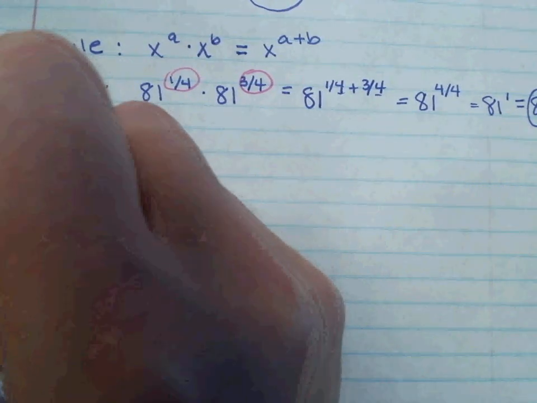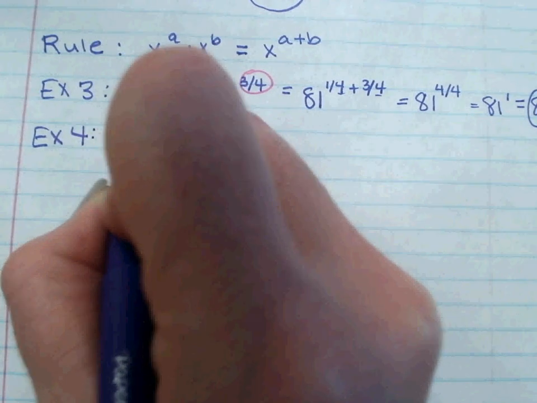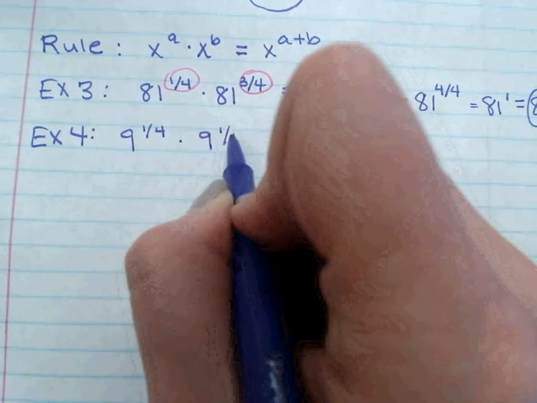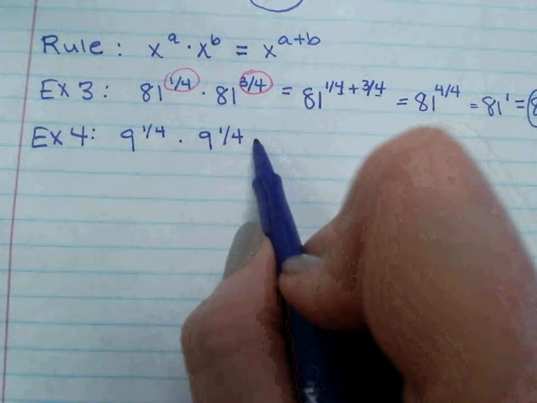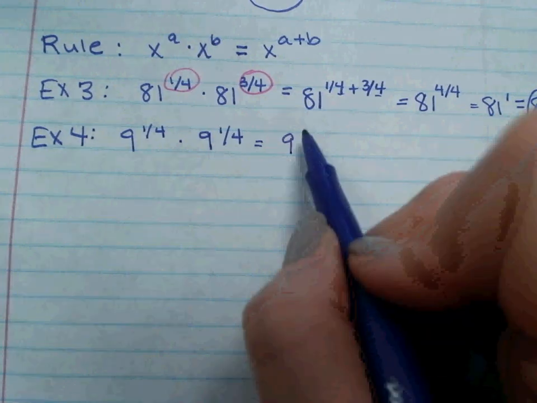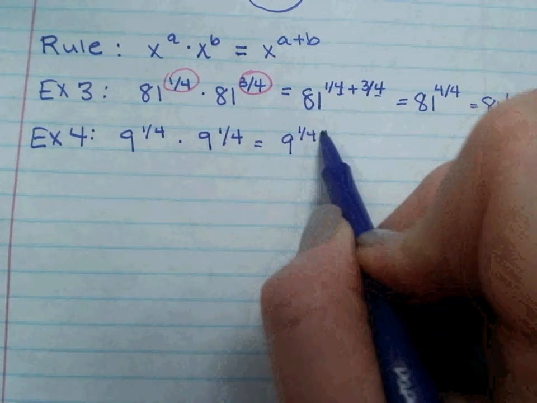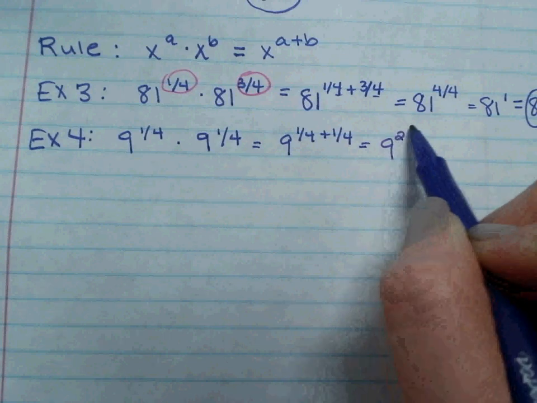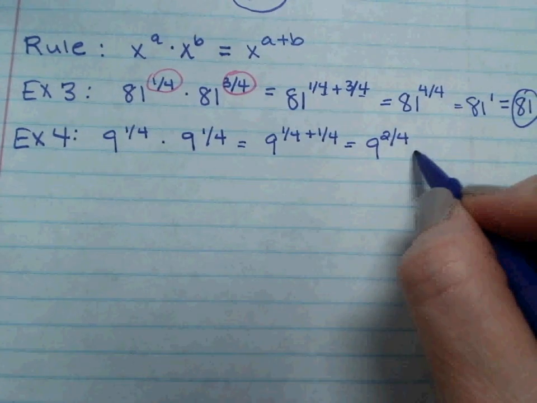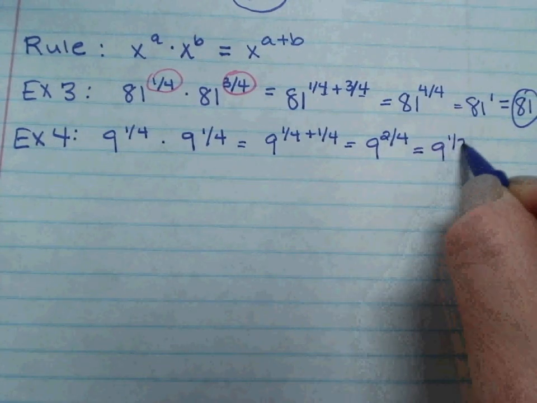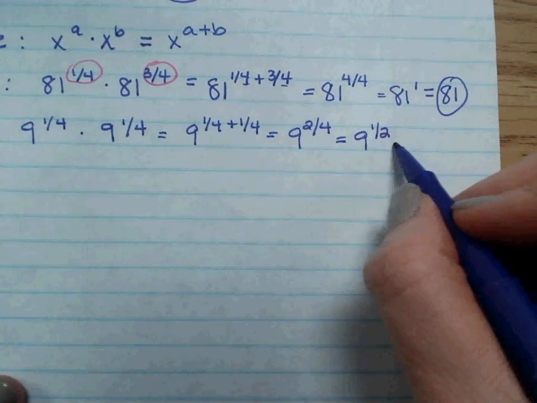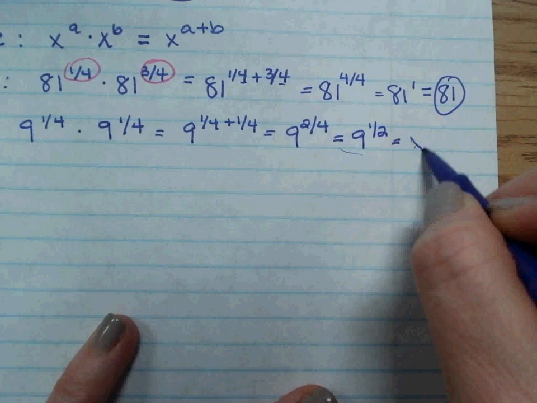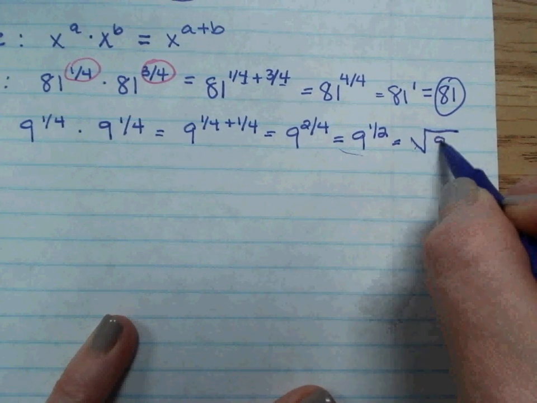Example 4. Say we have 9 to the 1/4 power times 9 to the 1/4 power. 9 to the 1/4 plus 1/4 is 9 to the 2/4 power. You simplify that to 9 to the 1/2 power. Now we can rewrite this as a radical, so that's going to be the square root of 9.